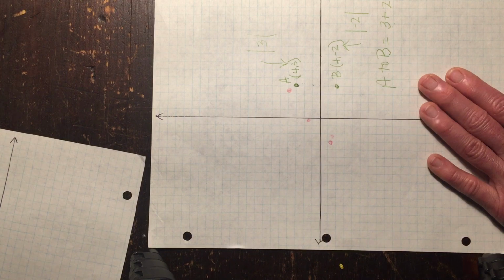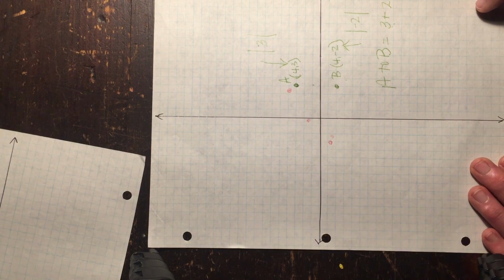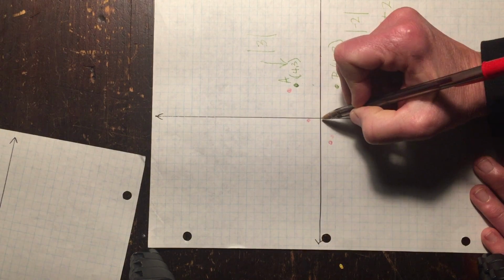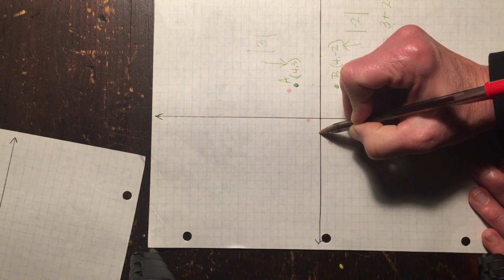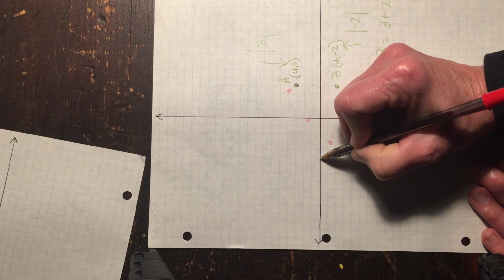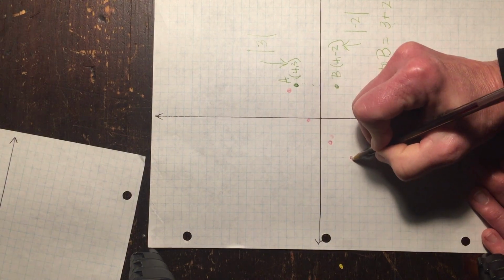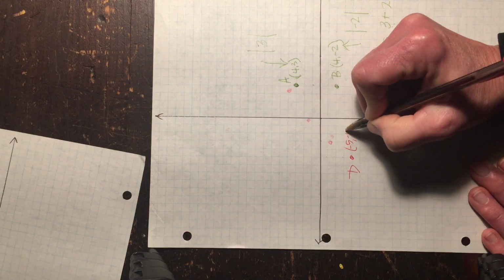Okay, so let's look at point D. Point D, I think I'm going to use my red pen here because it might show up better. Point D is (-5, -4). So we start at the origin. -5 would be to the left, 1, 2, 3, 4, 5. -4 would be down, 1, 2, 3, 4. And we're going to label this point D, (-5, -4).